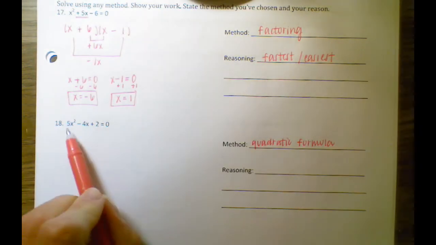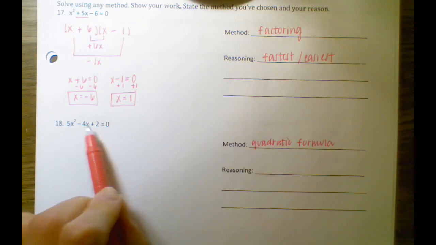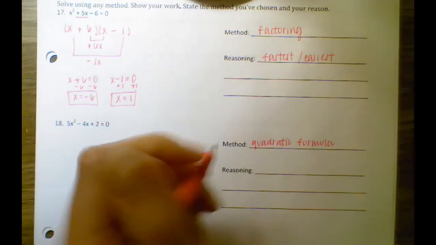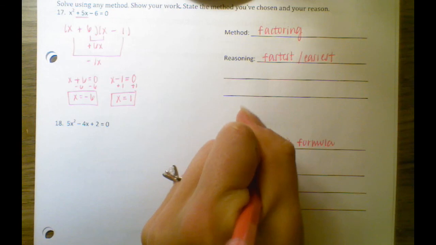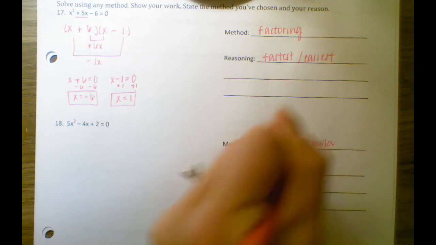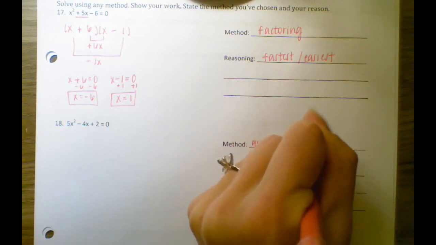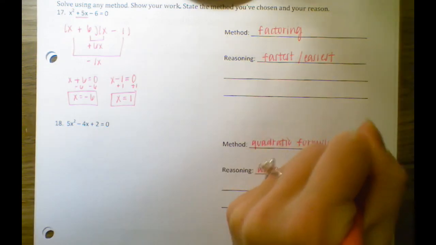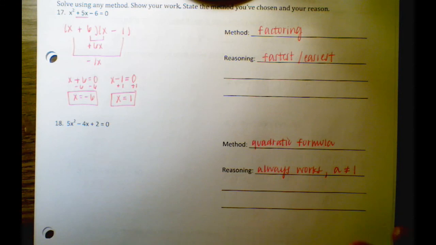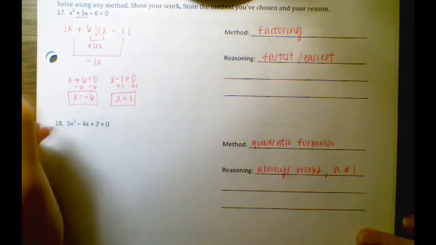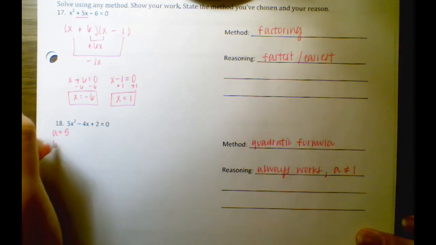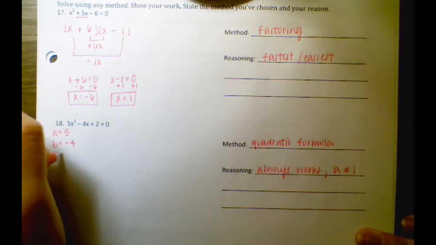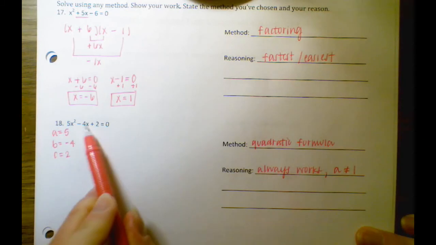Mainly because this a value is not 1 and I cannot divide these all by 5. So I chose the quadratic formula because it always works, and because the a value does not equal 1. Okay, so let's go ahead and do that quadratic formula. This is set equal to 0, so I'm good. So a is 5, b is negative 4, and c is 2. 5, negative 4, and 2.